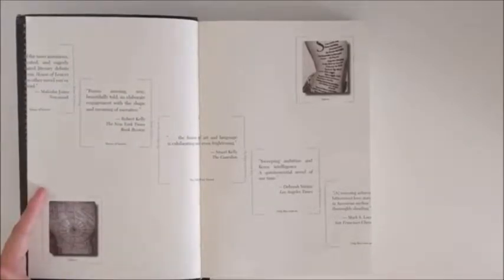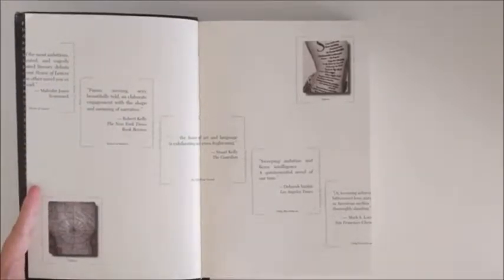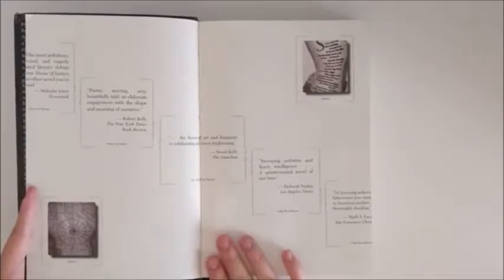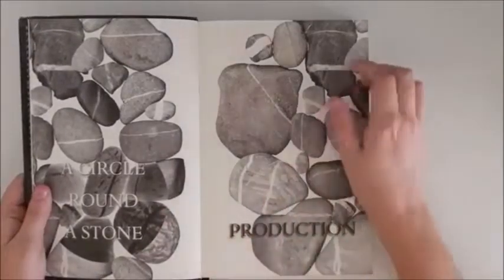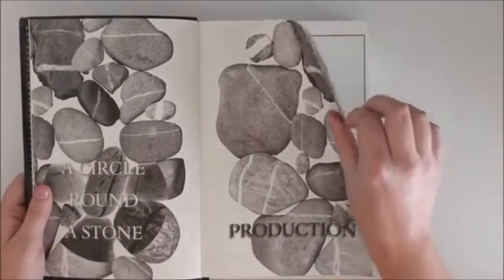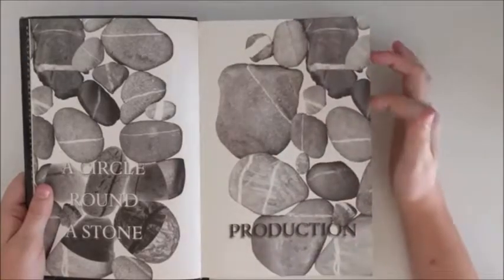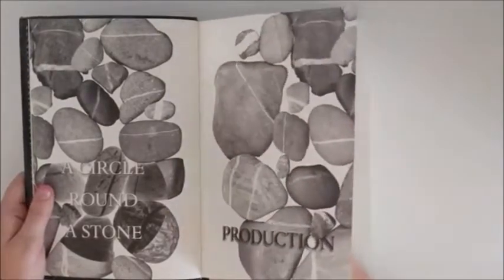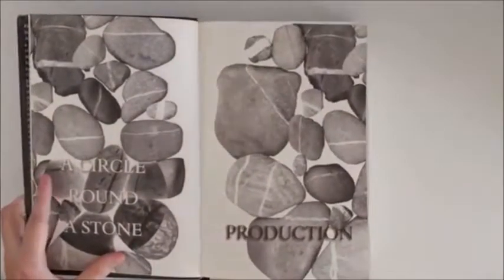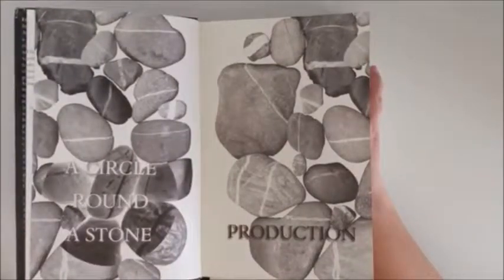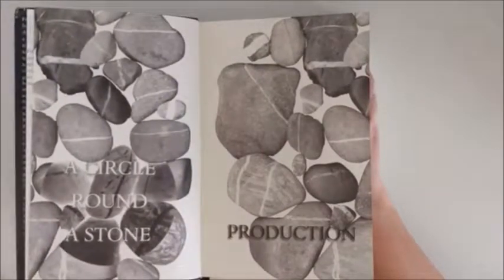These pages here are all praise for House of Leaves, Only Revolutions, and The 50-Year Sword. I believe the tattoos are things that represent aspects of the past stories that Mark Z. Danielewski has done. A Circle Round a Stone production, that's the name of the production company that is doing these books. They are published by Pantheon, and this is like the name of the production company because this book is meant to be very reminiscent of a TV show.